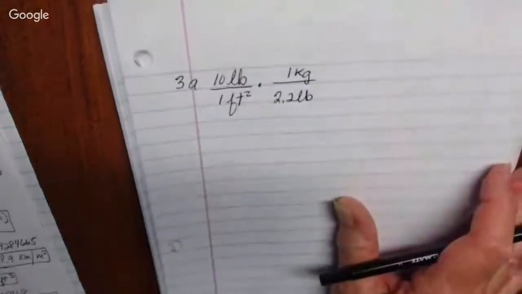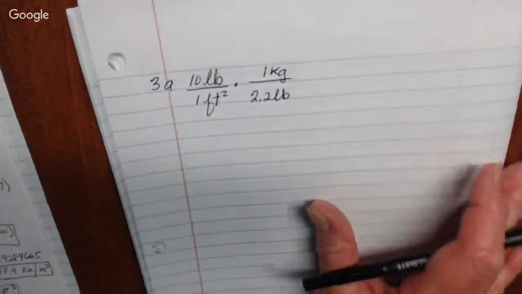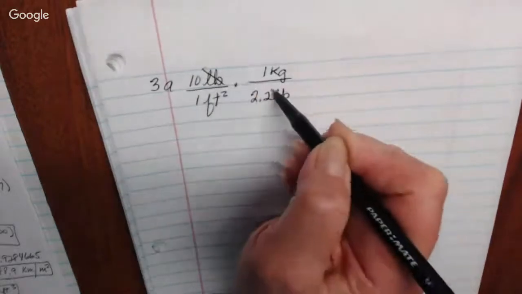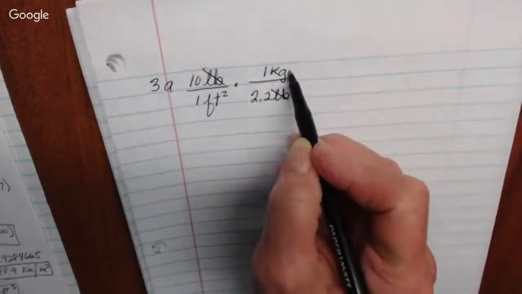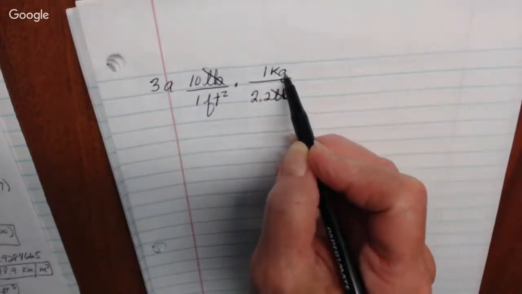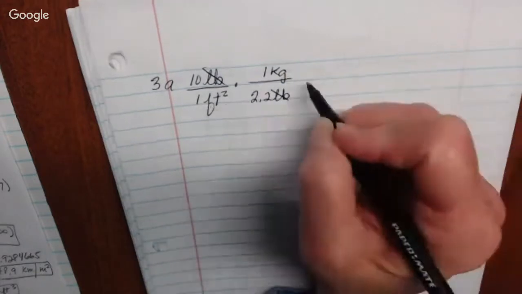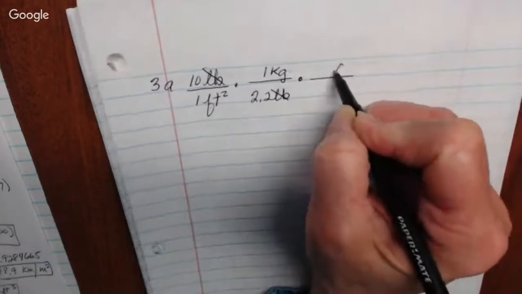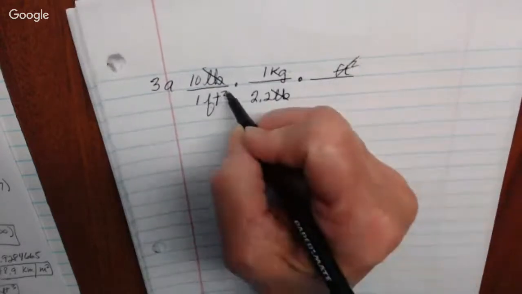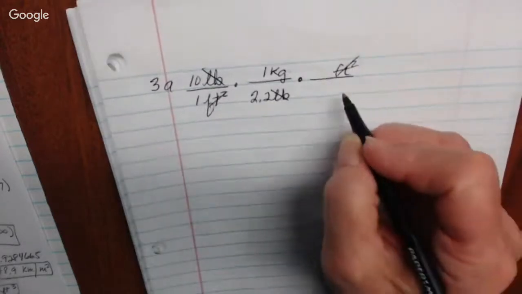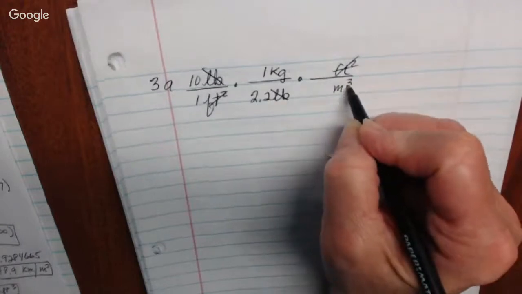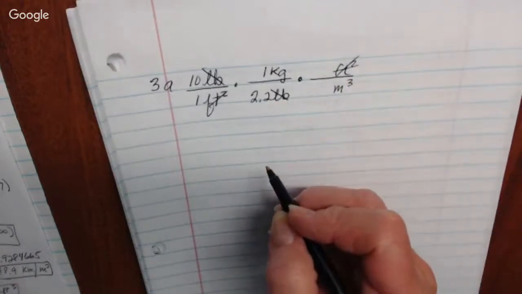Okay, so I'm converting my pounds first. Oops, off the screen. Sorry about that. And so my pounds are canceling. I'm putting the kilometers on top because I want it to be kilometers. But I still have to convert the feet squared. So I'm going to put feet squared on top. That's because they cancel top to bottom. And I'm going to put the meters squared on the bottom, and I'm going to look for conversion.